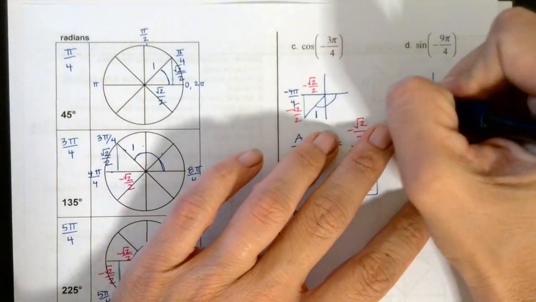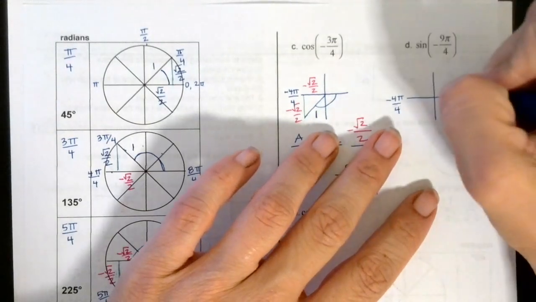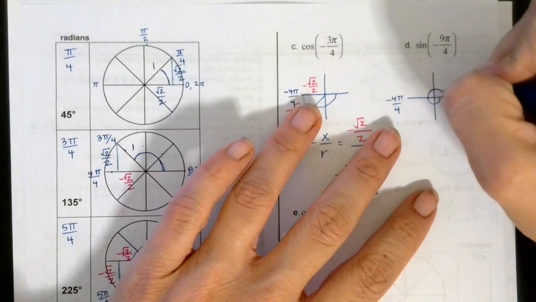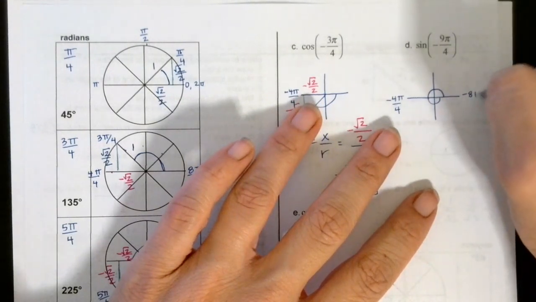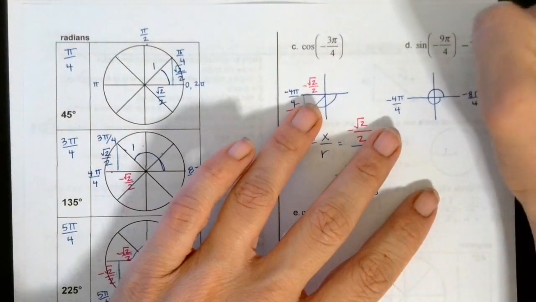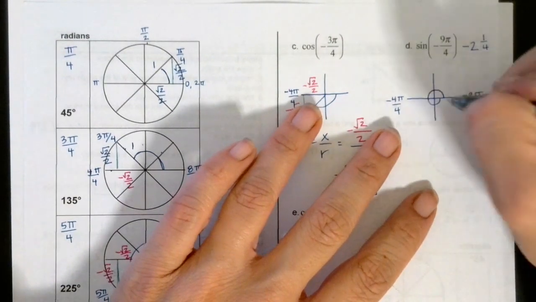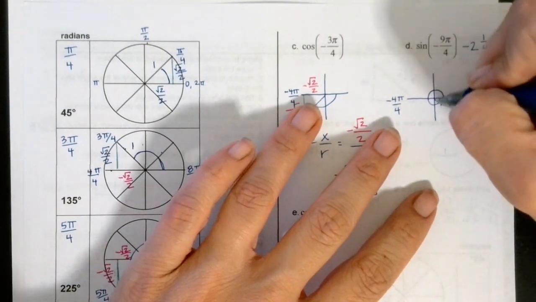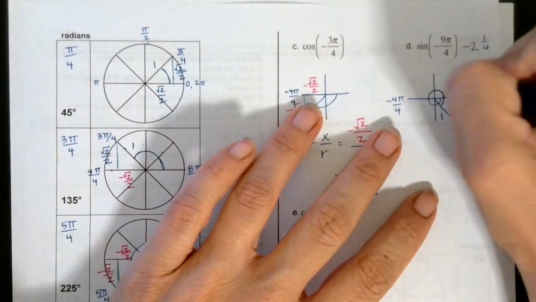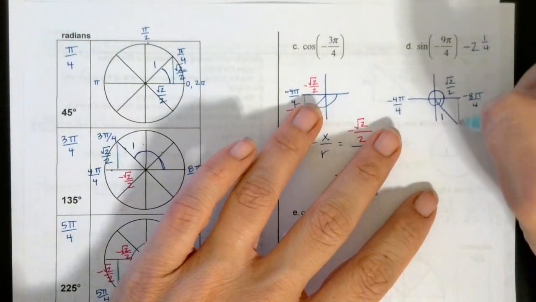So we're going negative, so I'm labeling this pi, but I'm doing negative 4 out of 4. But this is negative 9 out of 4. So the next multiple would be negative 8 pi over 4, and then I have one more. So this is negative 2 and 1/4. So that's telling me I need to do one whole circle and then a little bit more. And then we label it with the appropriate signs.